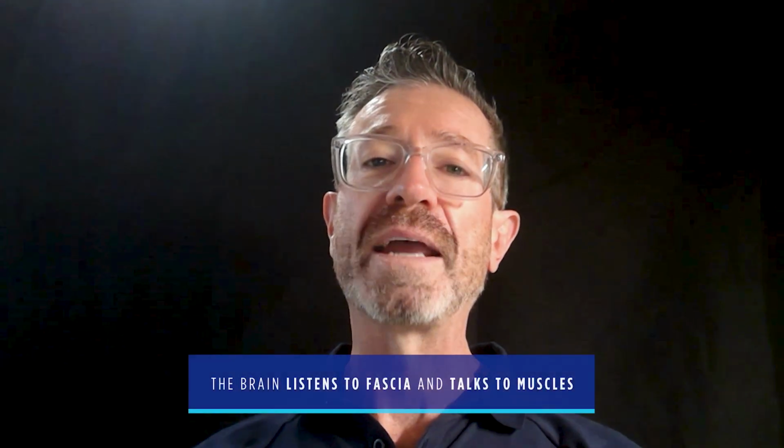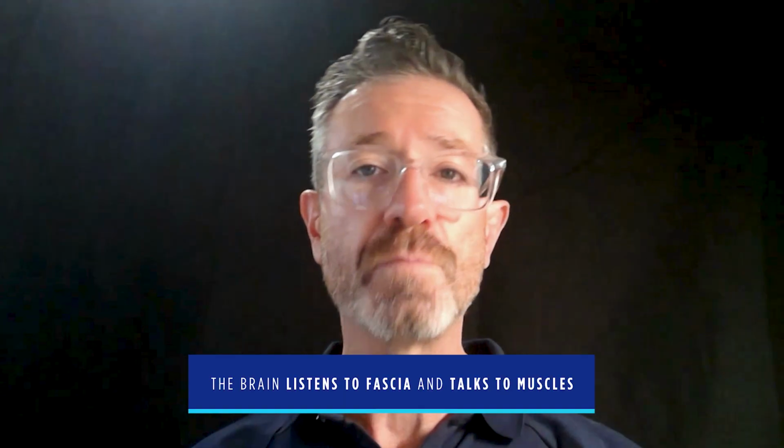It interpenetrates and interdigitates with every element of the muscle, sometimes not just encasing the muscle, but encasing each individual muscle fiber. And our fascial web contains 250 million nerve endings. That's 6 to 10 times more than muscle tissue. And this includes not just mechanoreceptors and nociceptors, but also thermoreceptors, chemoreceptors, autonomic nerve endings involved in emotional regulation. It's all embedded in the fascia. This is why it's been said that the brain listens to fascia and talks to muscles.